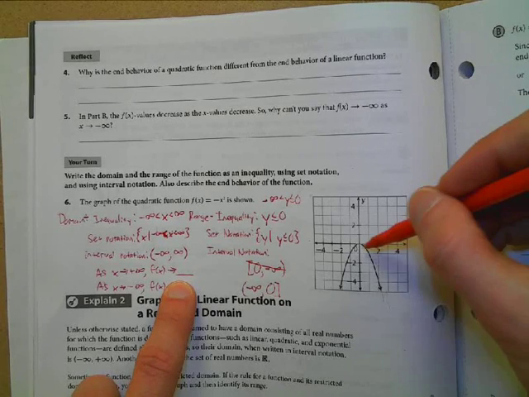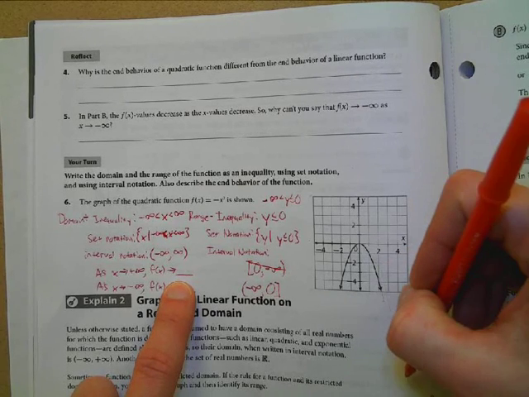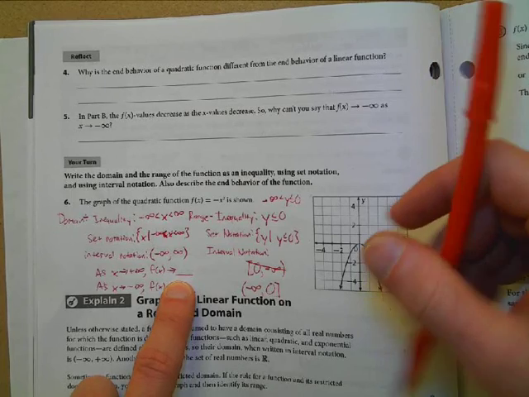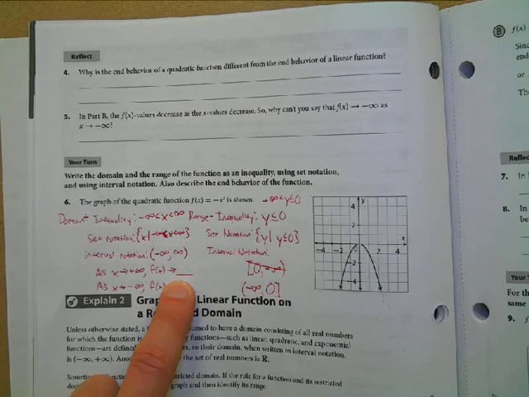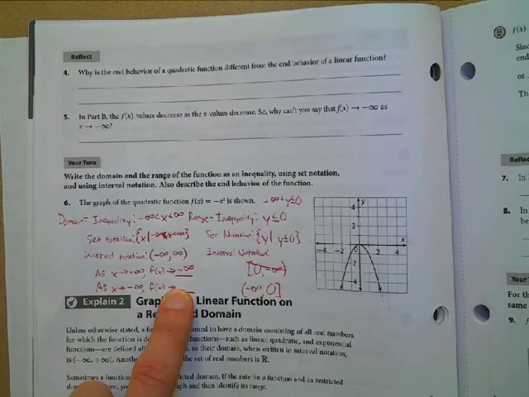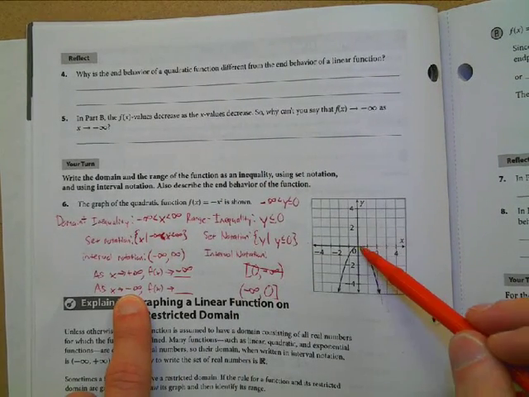There you go, negative infinity. Okay? And then as x approaches negative infinity, so as we go further and further left, what's our function approaching? It's still going down and down and down and down. So negative infinity again, exactly right.